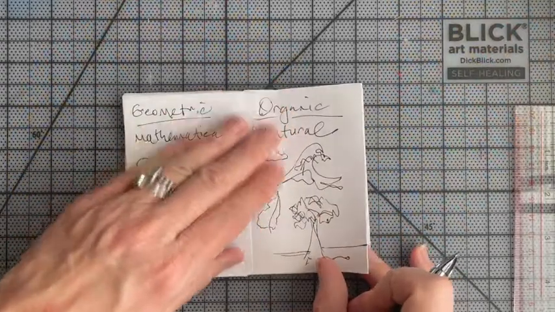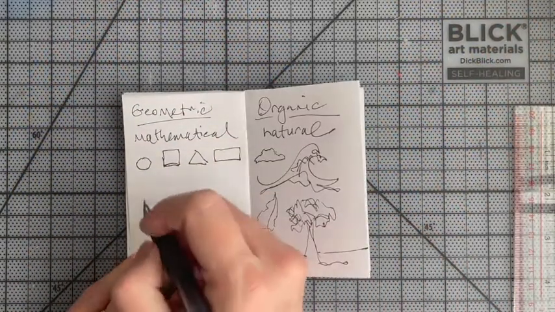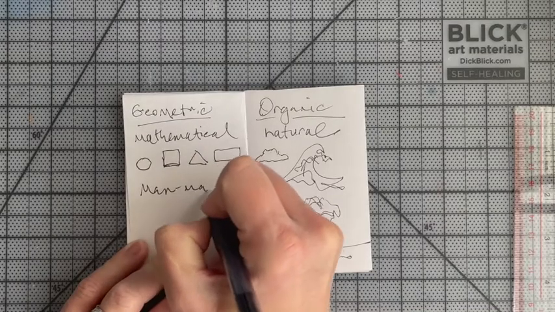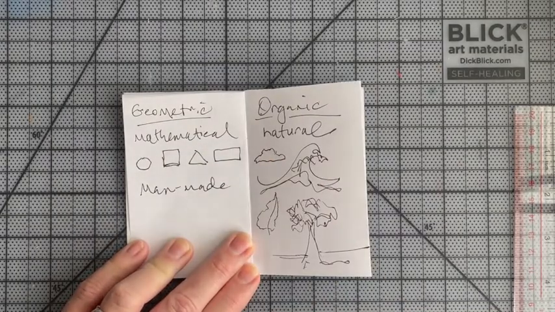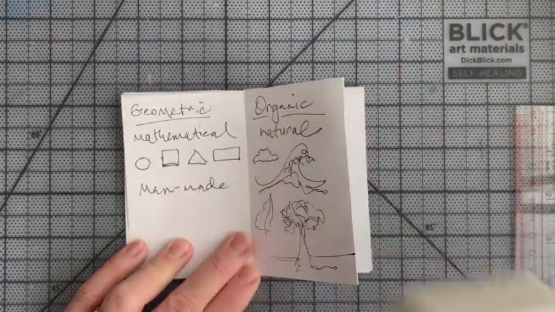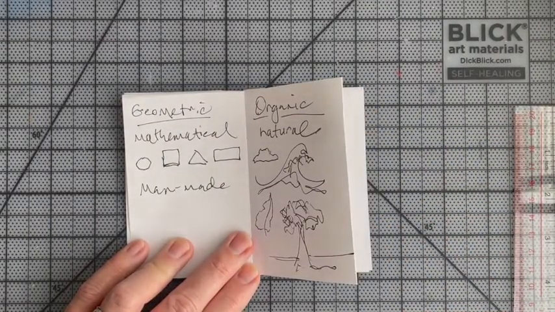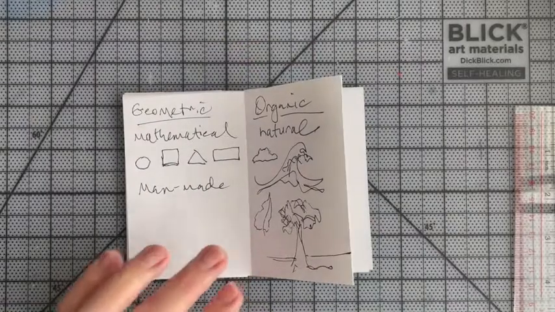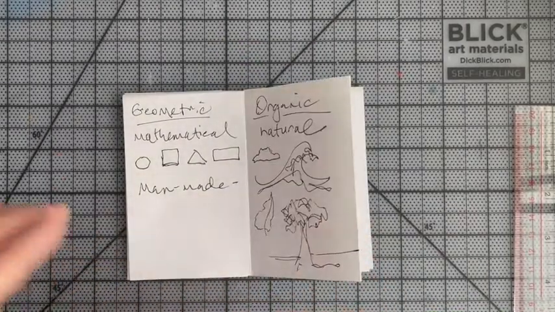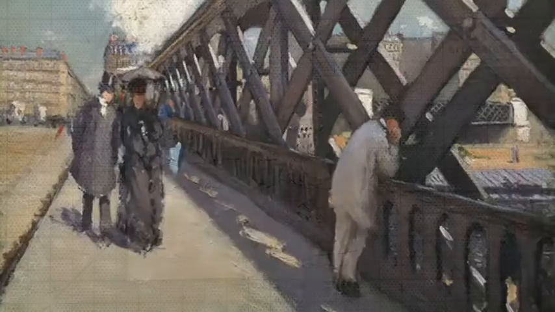One thing I'd like to say about geometric is that these are very often found in man-made items. Here's a timer, there's a square there. Anything that's rectilinear, made by man, is probably something that has geometric shapes in it.